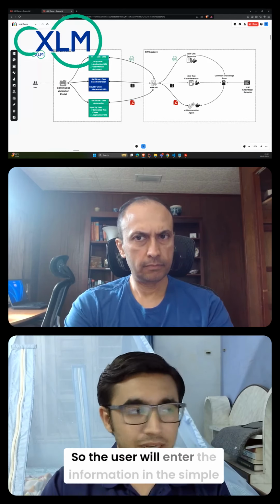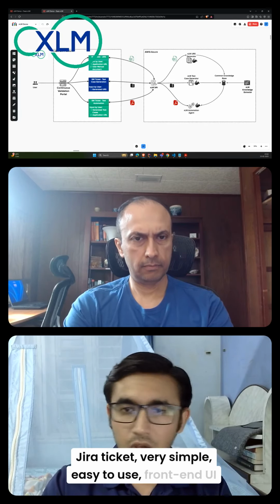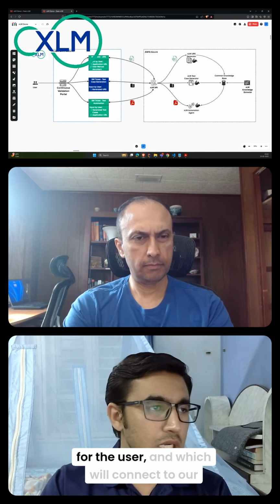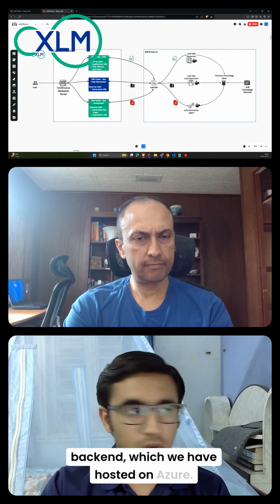So the user will enter the information in the simple Jira ticket, very simple, easy to use front-end UI for the user, which will connect to our backend, which we have hosted on Azure.